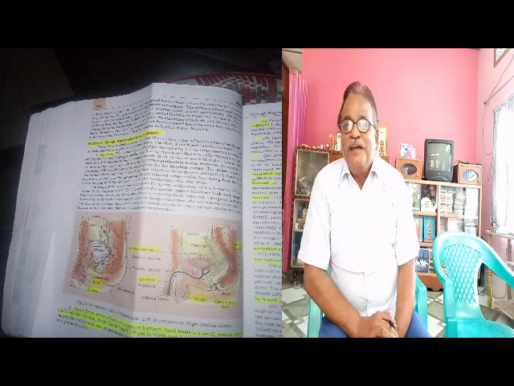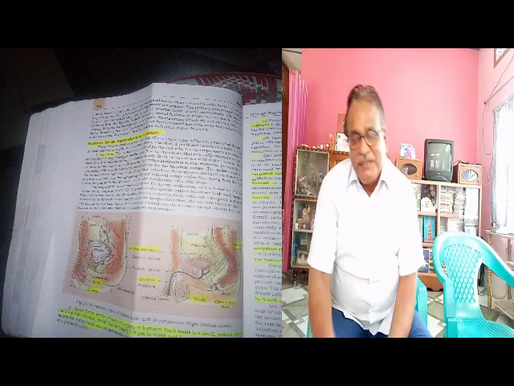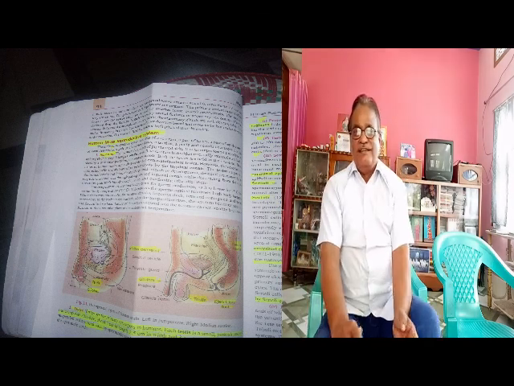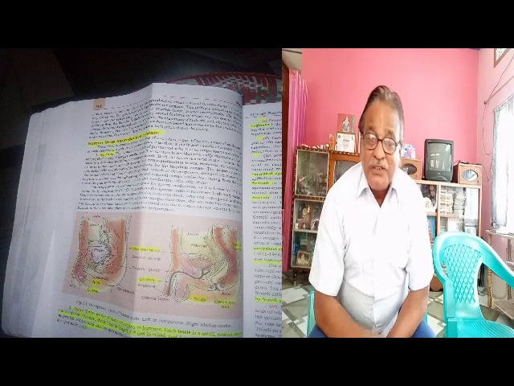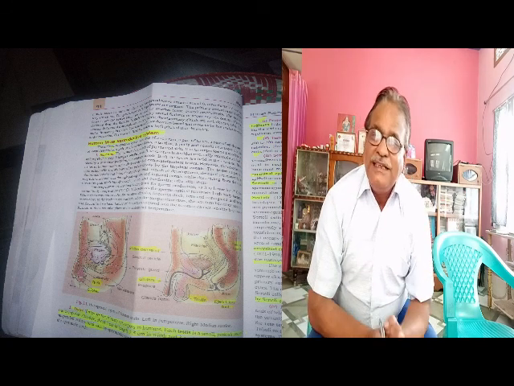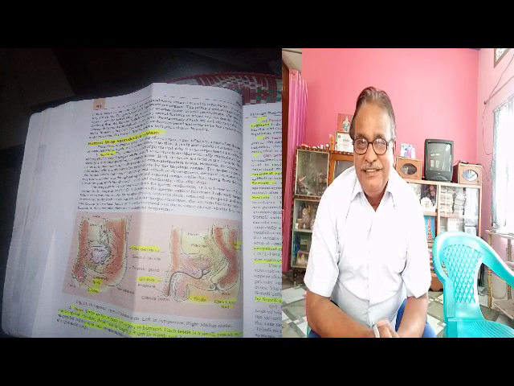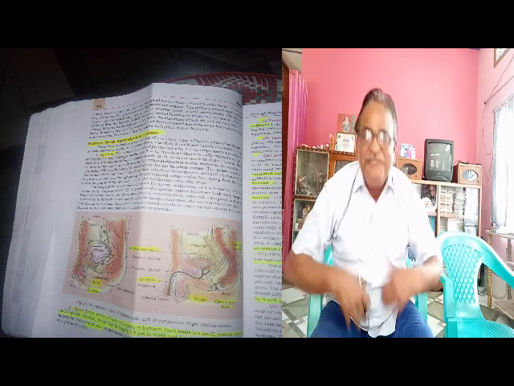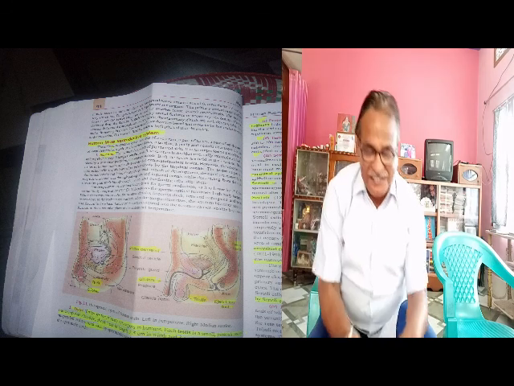These are also muscular organs. These are also associated. So in details, when we shall go to discuss, you will be very astonished, surprised. What a system is there? We are carrying such a system.